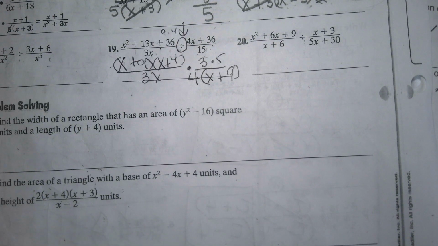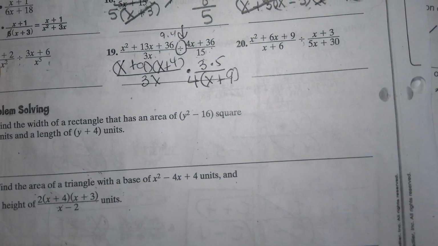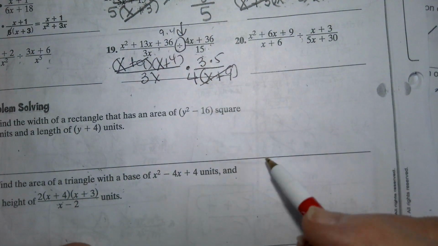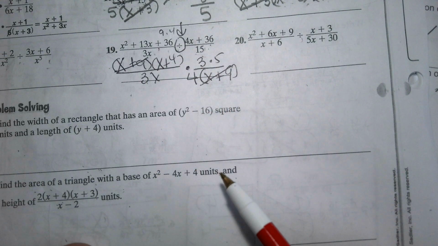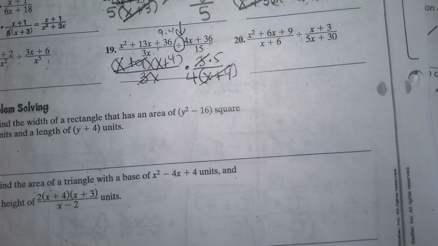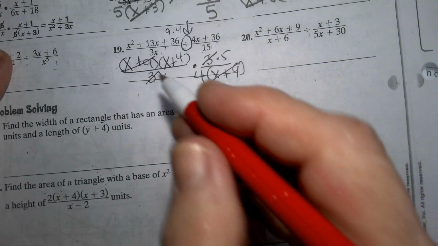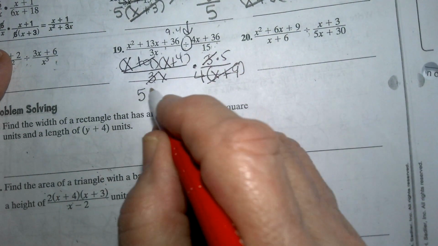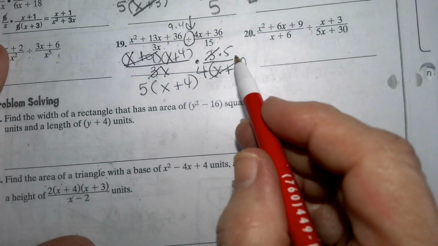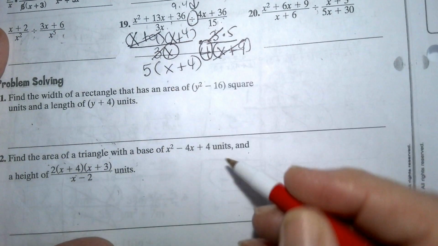Does anybody see a binomial that will reduce out? x plus 9. x plus 9 divided by x plus 9 reduces out. What about the 3 and the 3? That reduces out. And nothing else. So what we're left with, and we usually put the number in front, we're left with 5 times that x plus 4 over what's left. Who knows what's left? 4x.